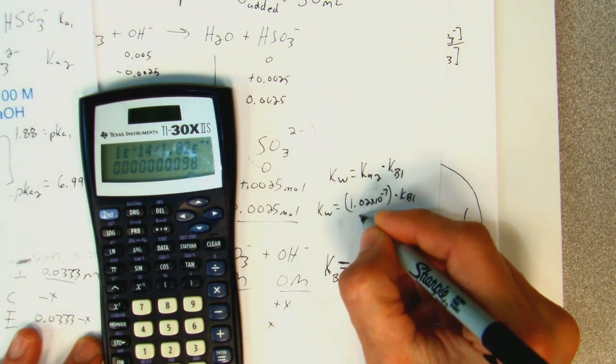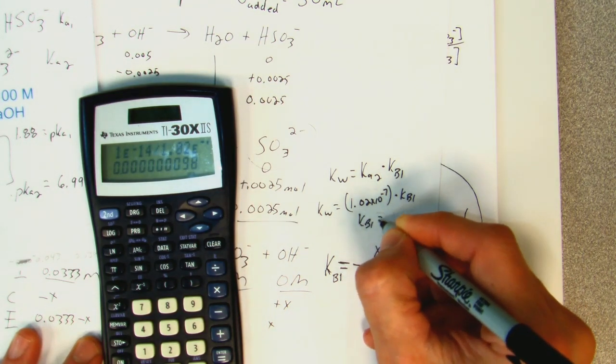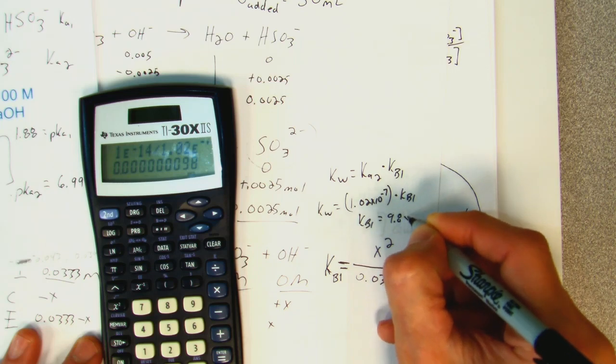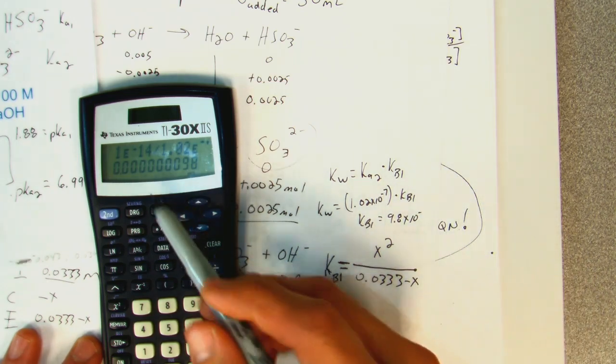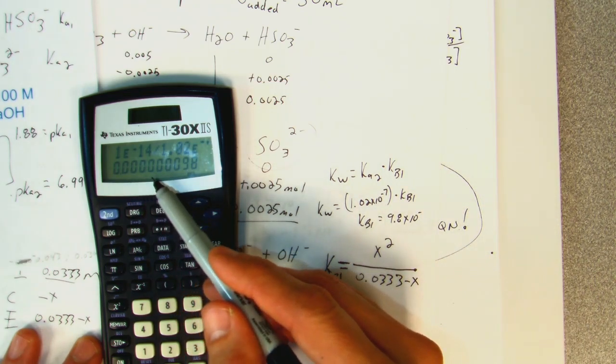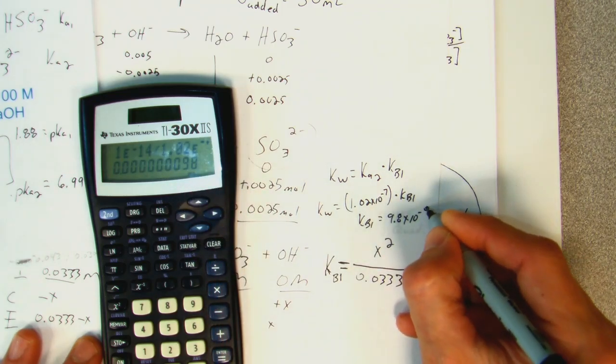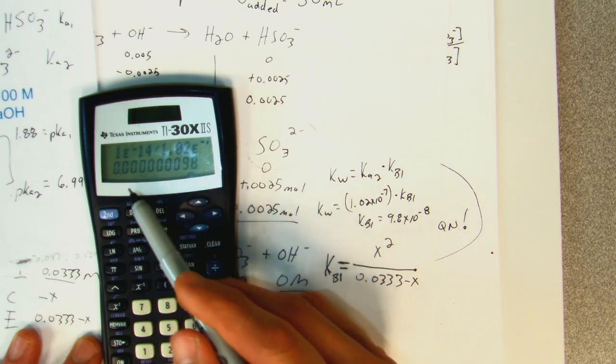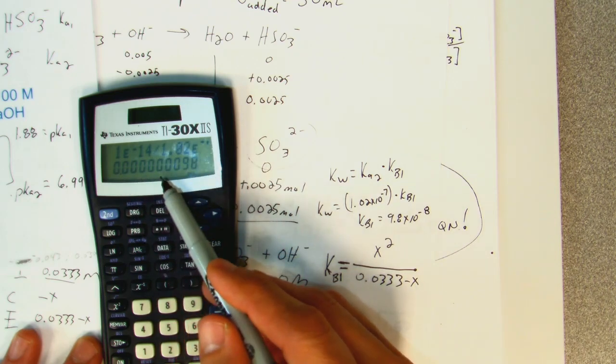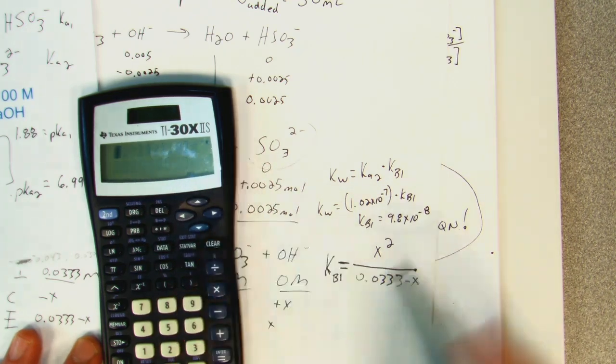And when I do that, my Kb1 equals 9.8 times 10 to the minus 8. That's my Kb1.